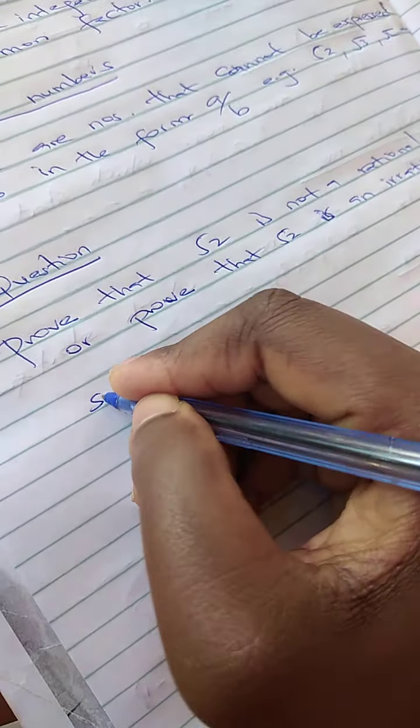From this equation we see that a squared, that is the numerator squared, is a multiple of 2, and if it is a multiple of 2, it is an even number. Now we know that the square of an even number is even. Since our a squared is even, therefore we have that a is an even number.